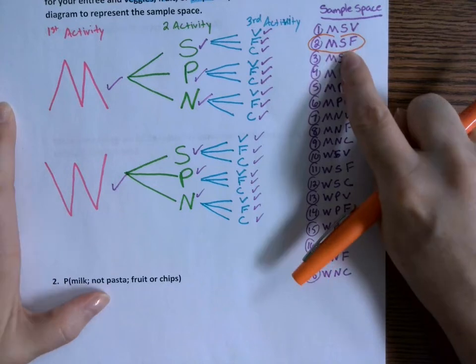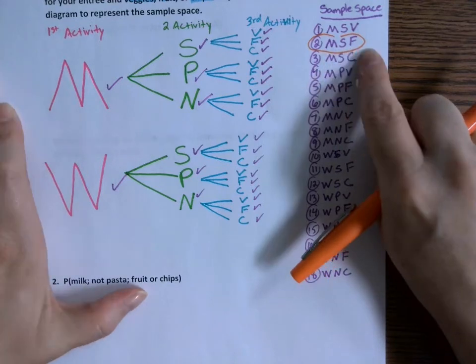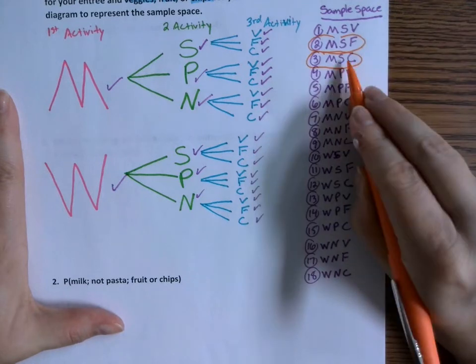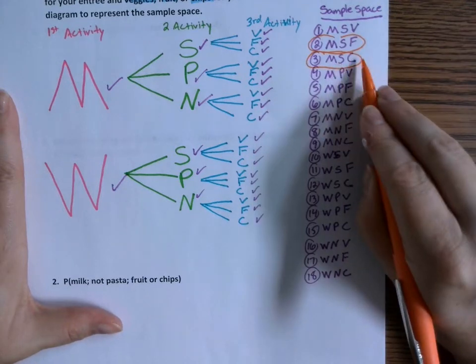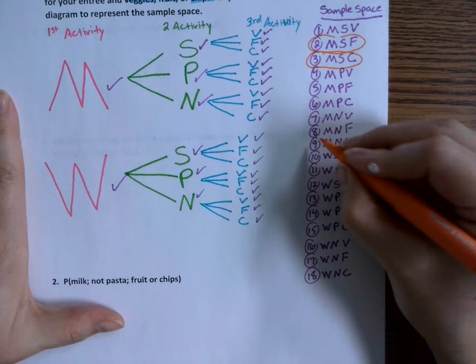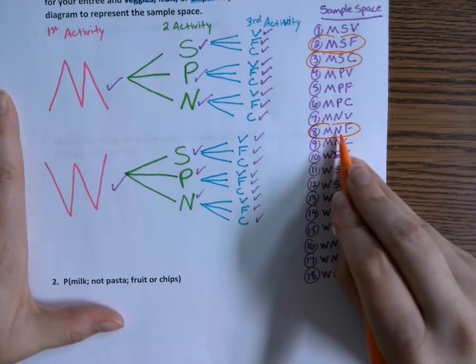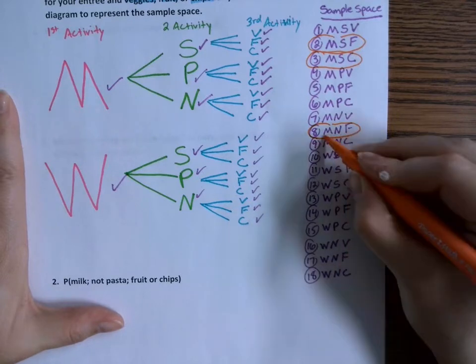Item number 3 is milk, not a pasta, but it has chips. Item number 8 has milk, not a pasta, and fruit. And item number 9 has milk, not a pasta, and chips.